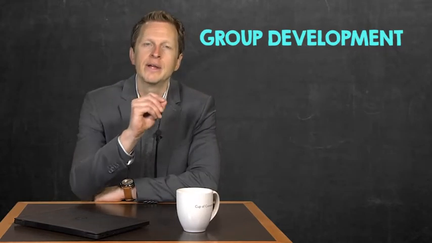Because if we can recognize where we're at in our group's development and how we got there, then we can respond better to various situations and communicate in ways that are most effective for that stage of our group and the task at hand. There are lots of different models of group development that attempt to explain and even predict how groups unfold and progress over time.